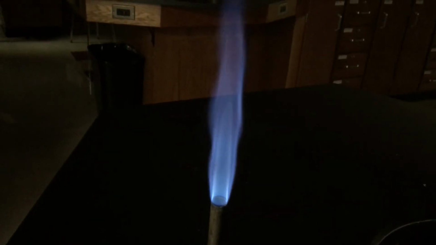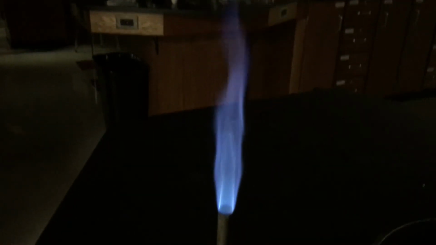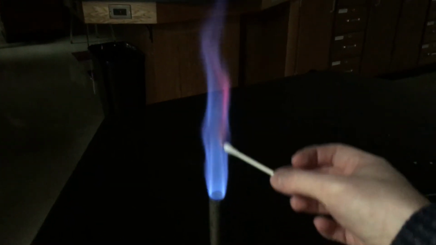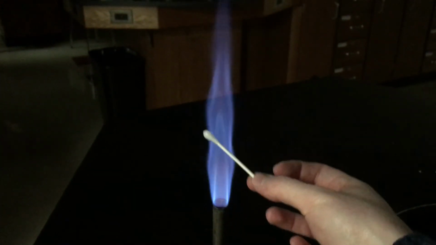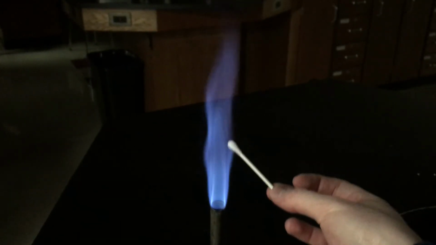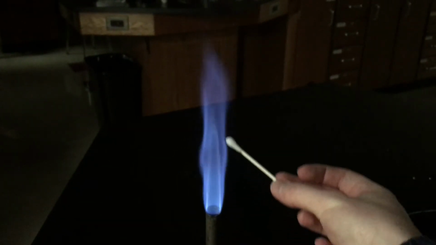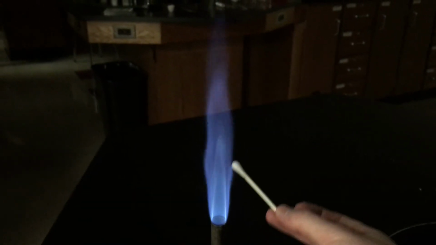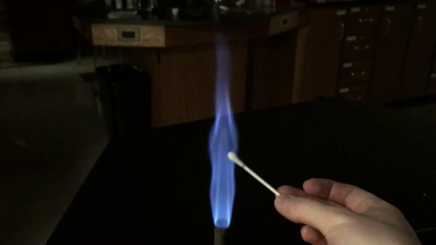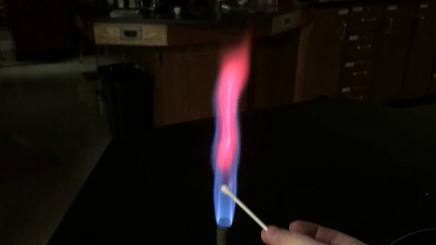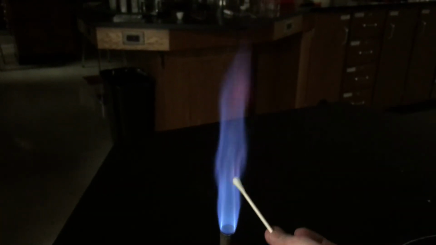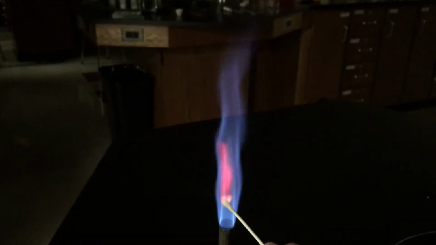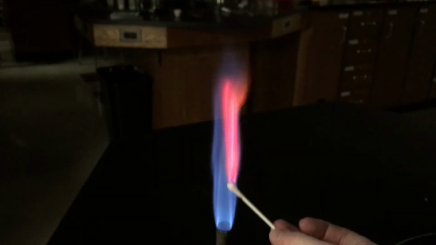Give it a couple more runs. Here we go. Very nice.